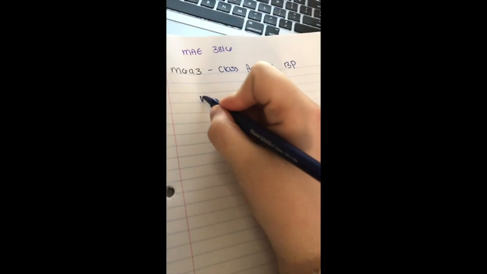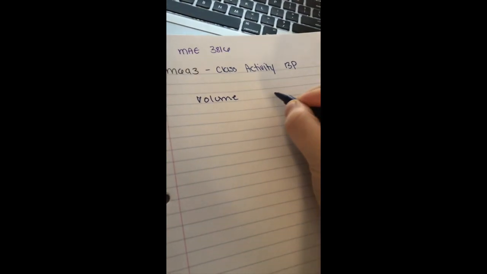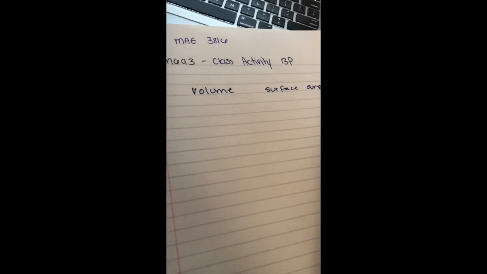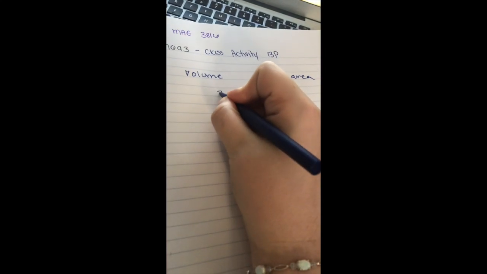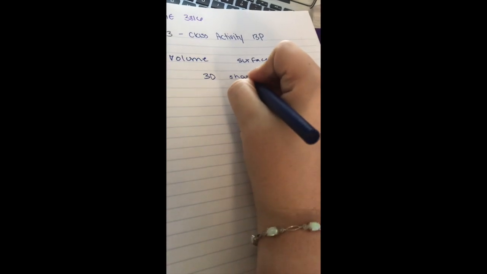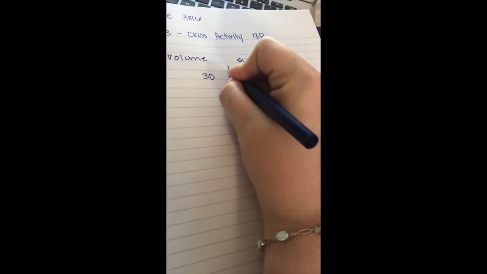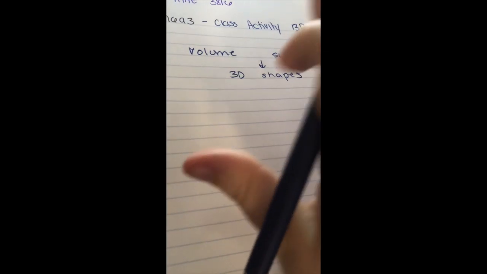So we're going to talk about the differences between volume and surface area. Okay, and what we may want to start with is understanding what kinds of shapes we can deal with when we're talking about volume and surface area. So the shapes that we're dealing with here are 3D shapes, and that's something that they have in common. They both deal with 3D shapes.